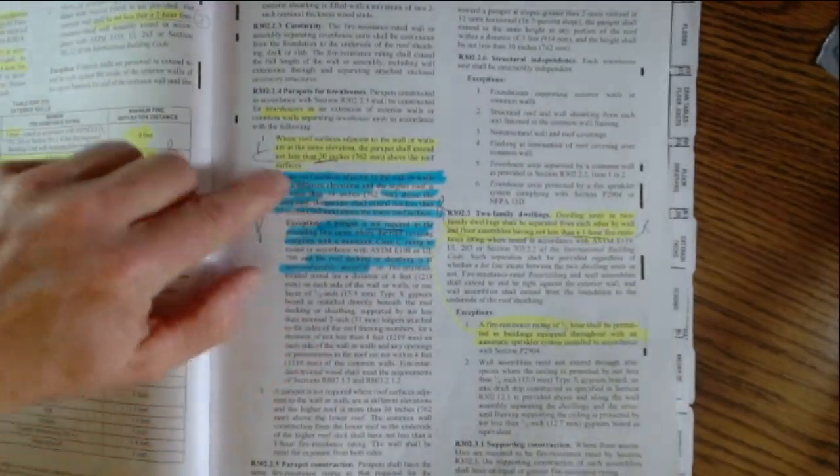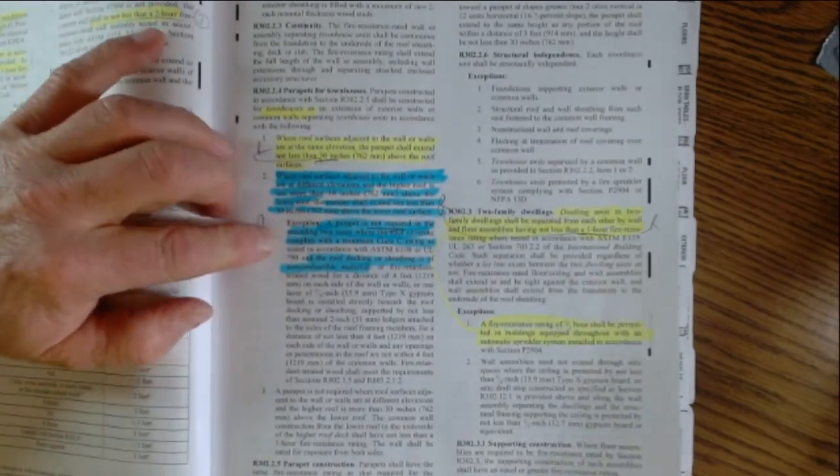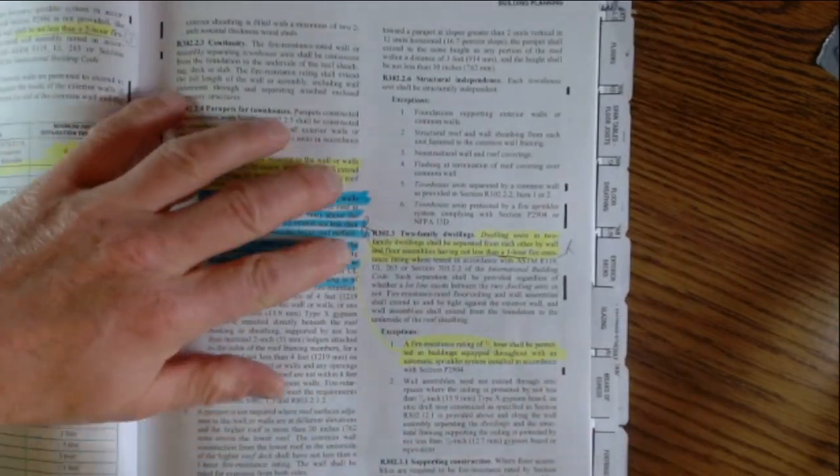Parapet walls, 30 inches. Know these exceptions too. There's going to be some allowances. These are common things that pop up in the code. Just know that.